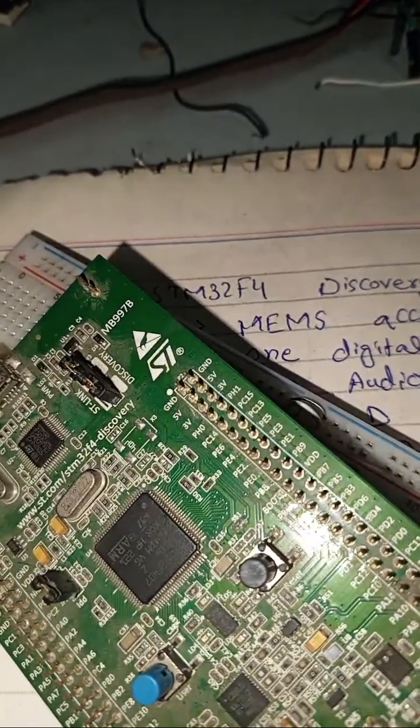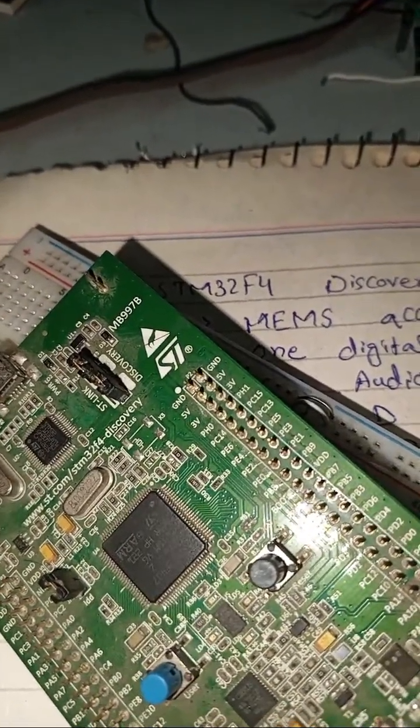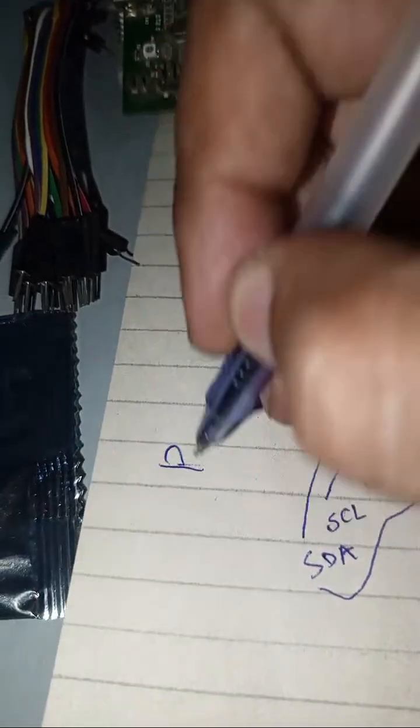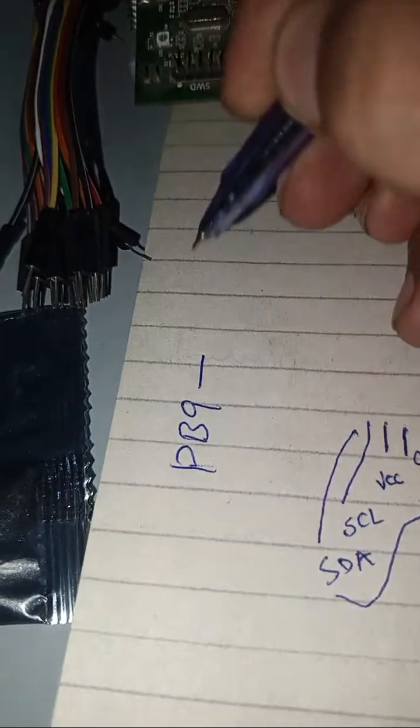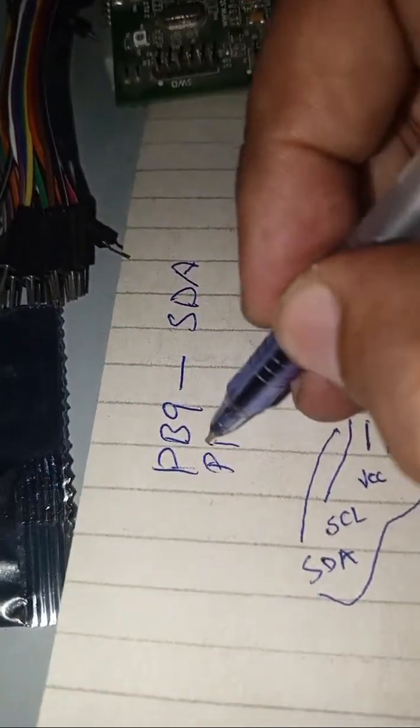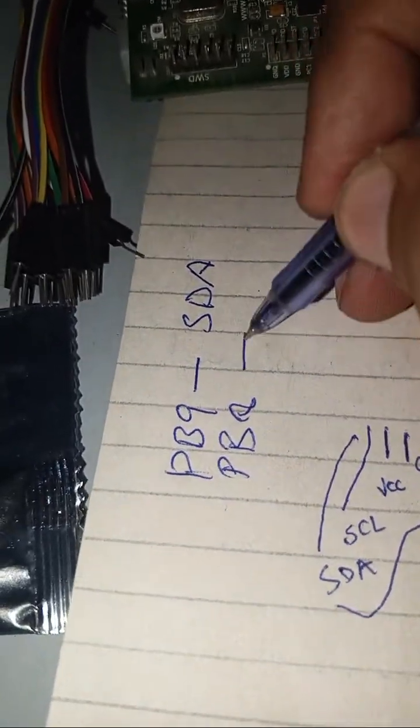So PB9 is SDA, and obviously PB8 would be the SCL.